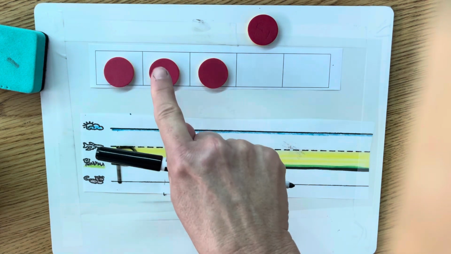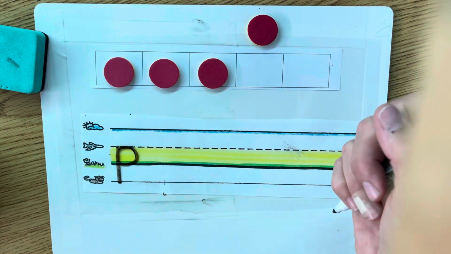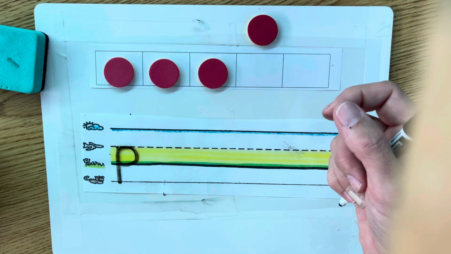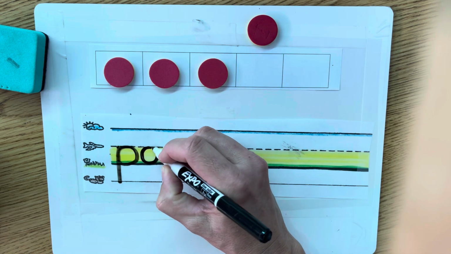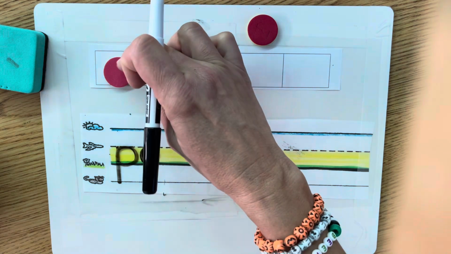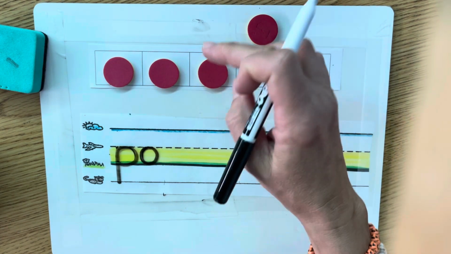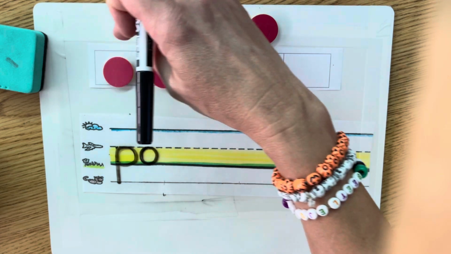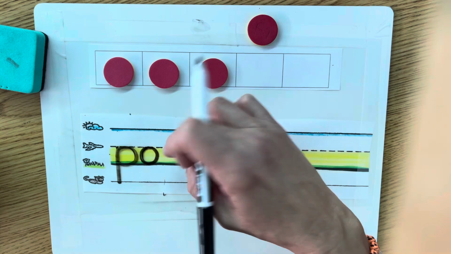Let's see what the next sound was in pod. P, ah. What do you hear? Write the sound that you hear. I hear the sound O. Ah, p, ah. That stays on the yellow. What's the last sound we hear in pod? P, odd. Write that sound right there.